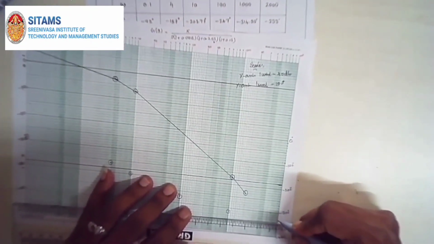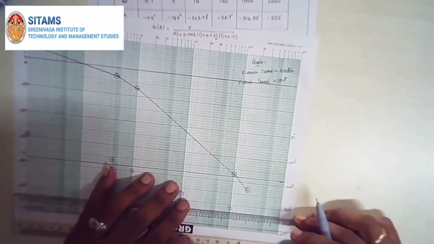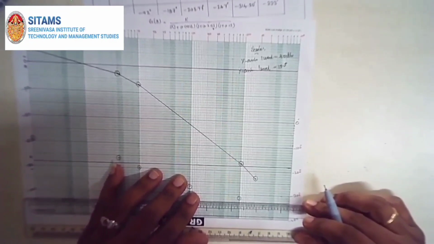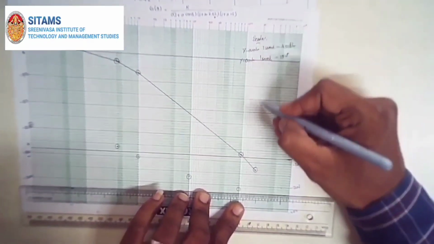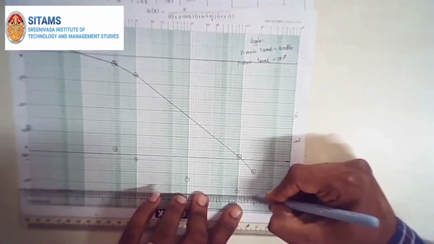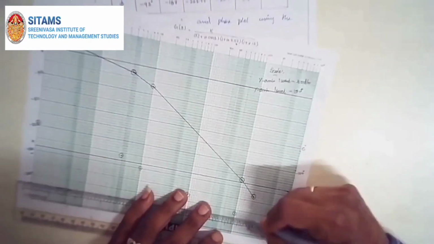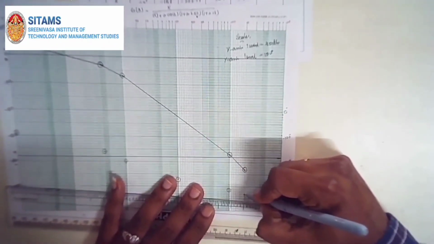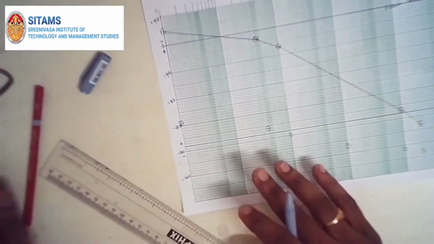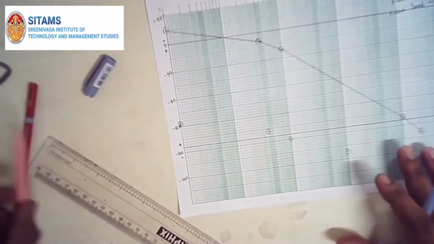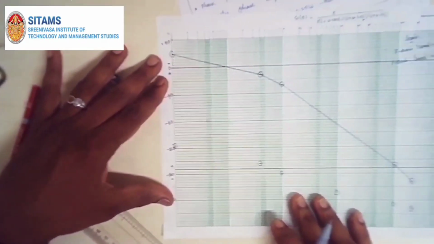And the last coordinate is minus 333. So I will take minus 330. Minus 310, 320, 330. This line. And the corresponding frequency is 2000. So the 2000 line is this one. So exactly at 2000 radians I have placed a dot. Now I have sketched all the coordinates inside the plot, that is the phase plot.